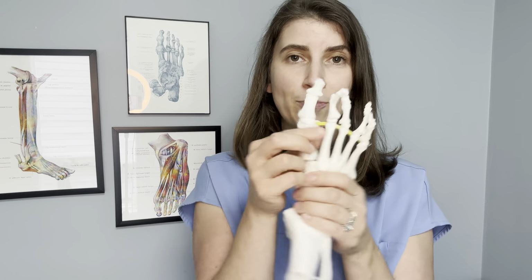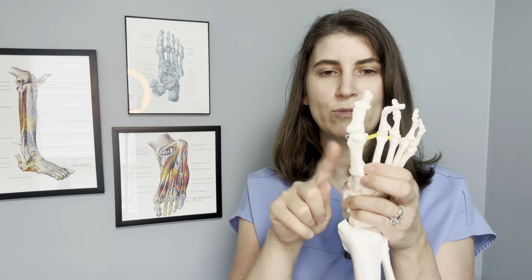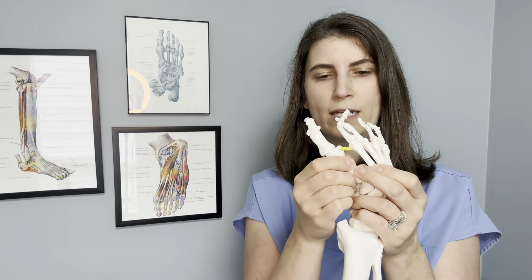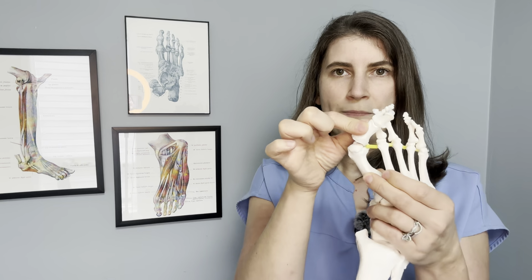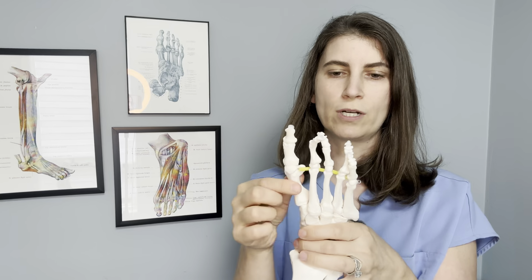The other thing that's notable with the first metatarsal is that sometimes people have bunions. So a bunion basically is when the first metatarsal is deviated medially. Medial is towards the inside of the body. So it's going this way, and then the big toe goes this way. So that's called a bunion. All right, so I think we're done with the first metatarsal.